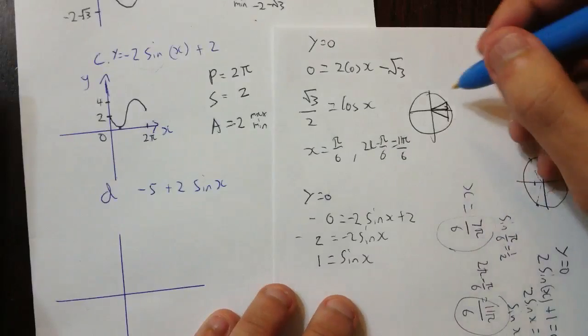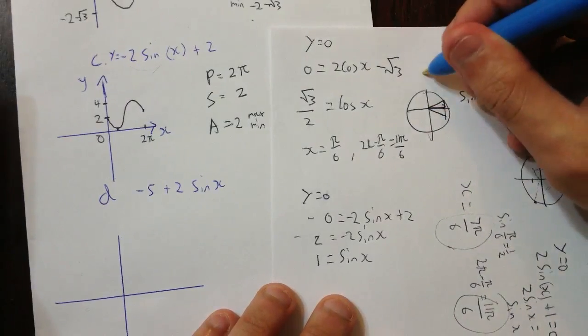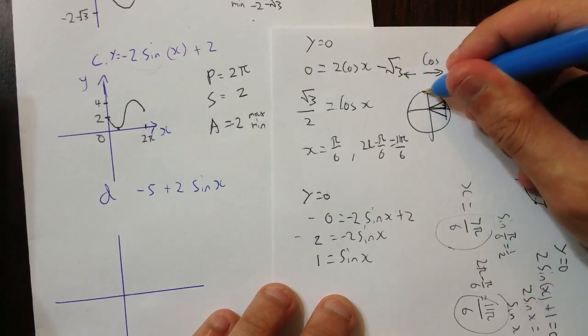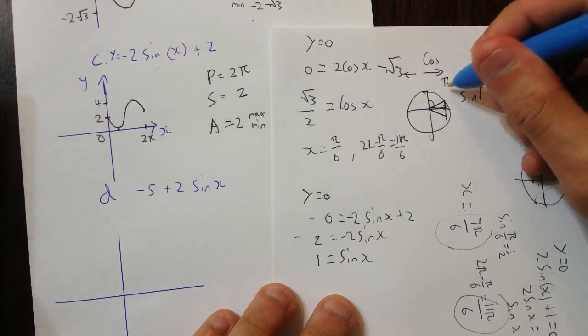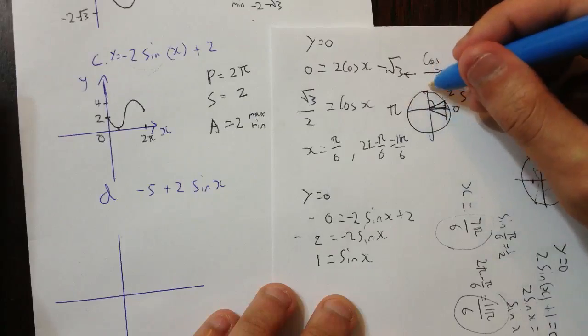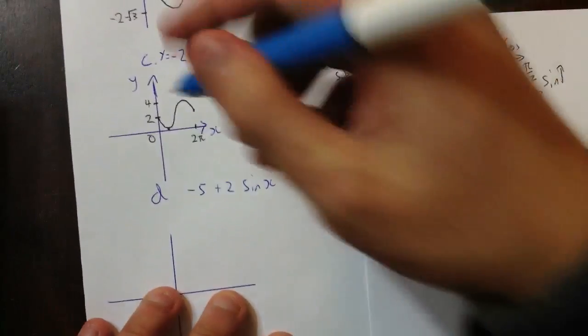And then we look at our unit circle again. And when sine x equals 1, remember sine is the height, cos is the length. When is the height 1? Only here. What angle is this? Pi on 2. From this is 0, this is pi. So that's pi on 2. So we know our intercept, pi on 2.